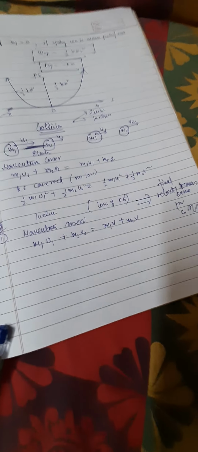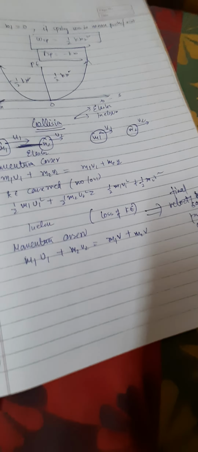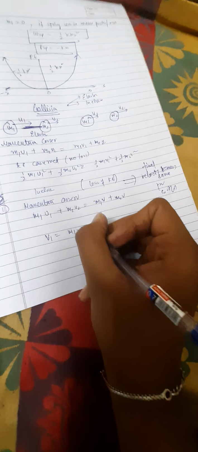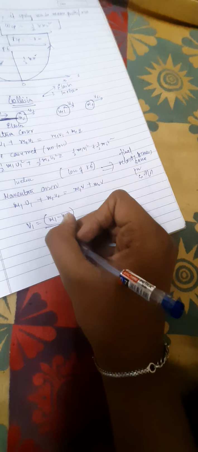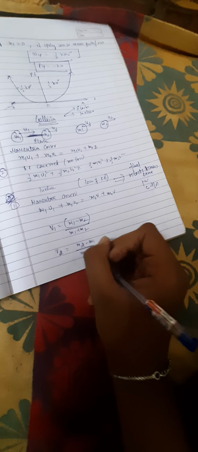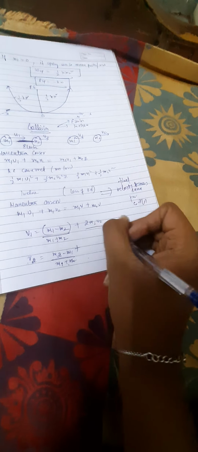There are two formulas for you all to learn. First formula is of v1. v1 is equal to m1 minus m2 upon m1 plus m2, times u1. v2 is equal to m2 minus m1 upon m1 plus m2, times u2. For v1 you will write m1 first, for v2 you will write m2 first. Plus 2 m2 u2 upon m1 plus m2.